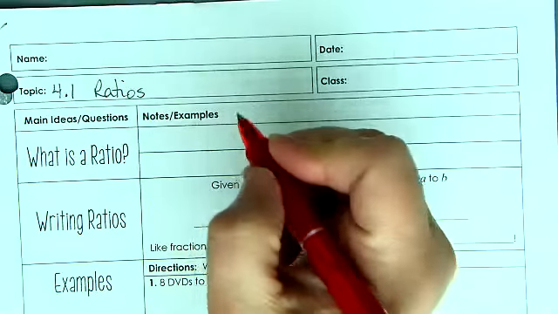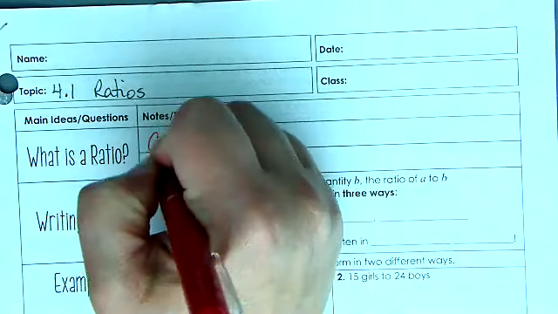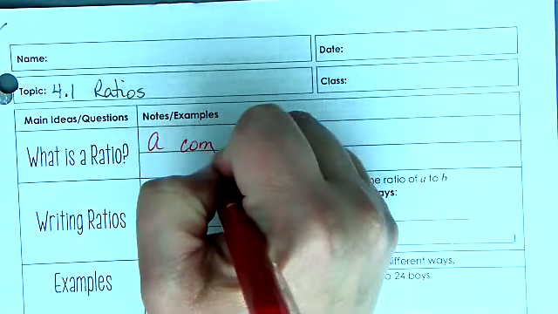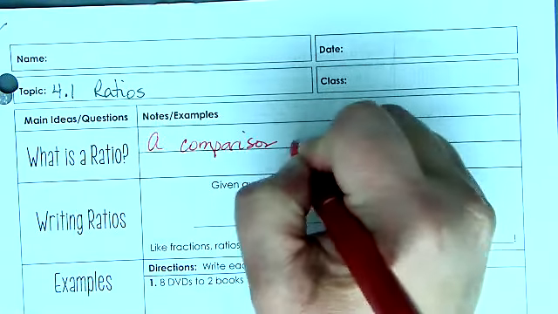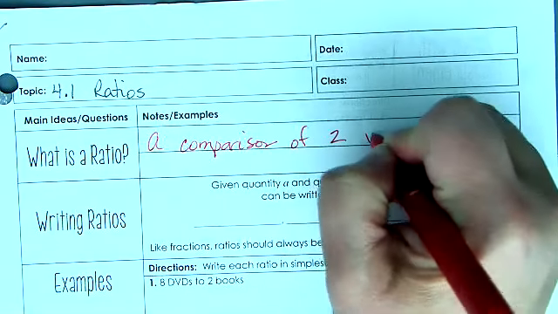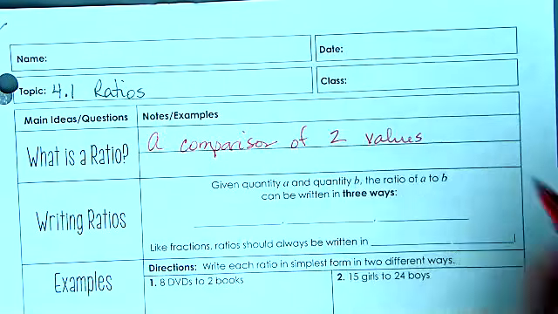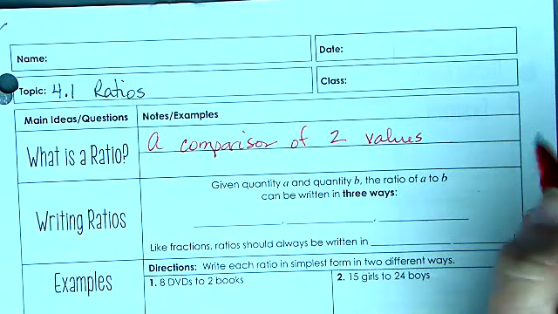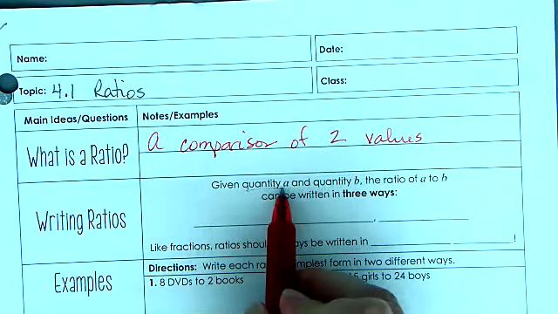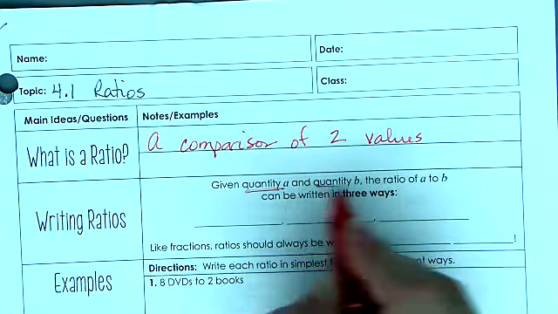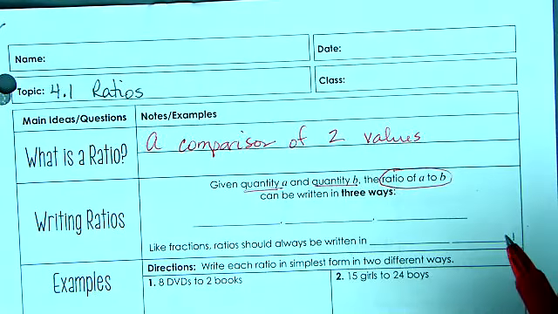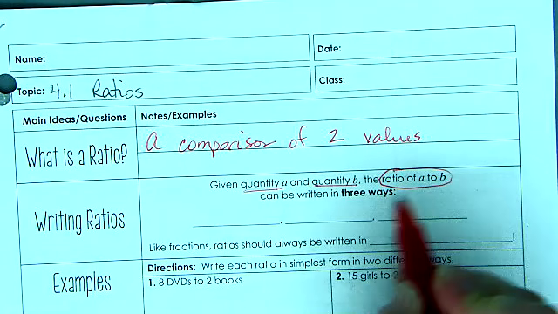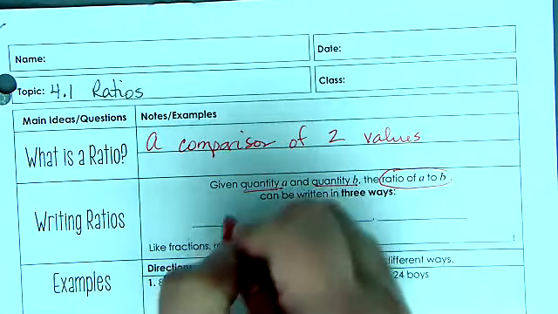And a ratio is a comparison of two values. Okay. So given quantity A and quantity B, the ratio of A to B, which is the verbal representation, can be written in 3 ways.